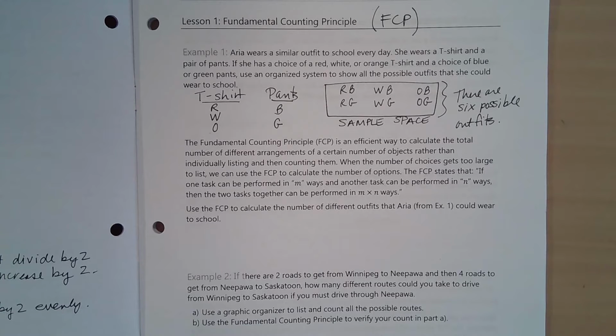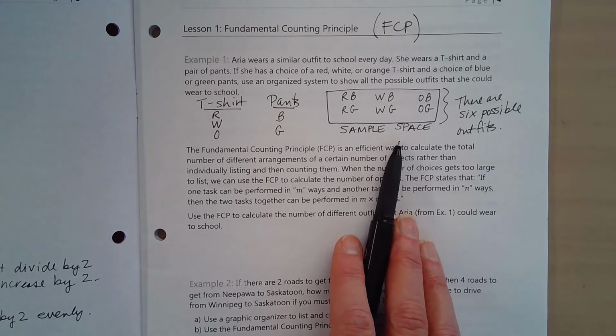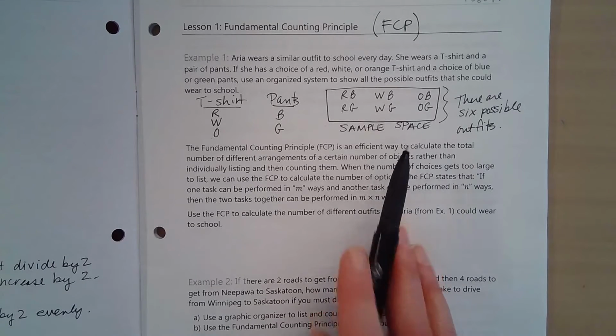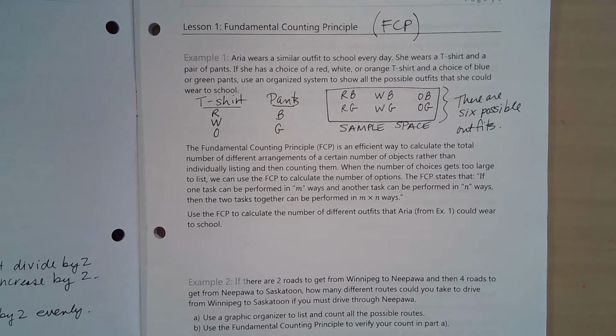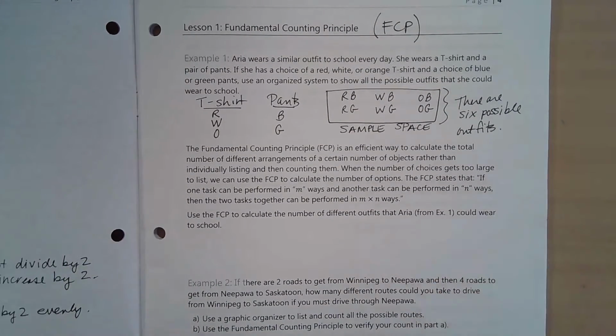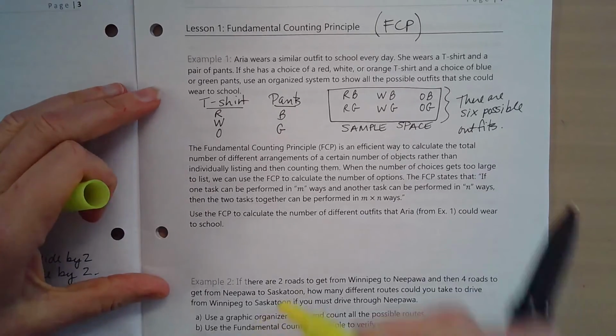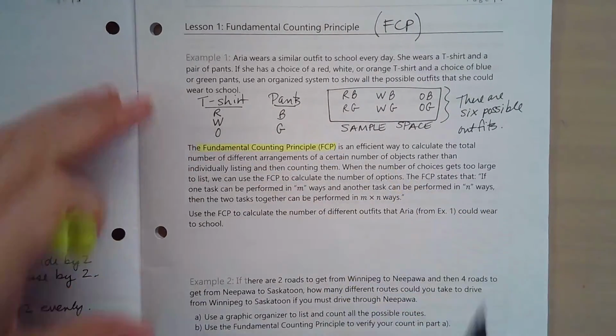So in a lot of cases, in most cases, we're not interested in having you list each one of the items separately in a sample space. I'd only ask for a sample space if it was reasonable for you to list it, like 6 items, maybe 10, maybe 12, but I'm not going to ask you to list 27 items, or 35 items. So in those cases, I don't want all the items in the sample space, I just want the number in the sample space. That's what the fundamental counting principle gives us, okay? So we're going to learn the use of the FCP here.